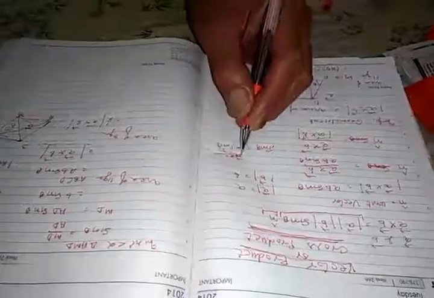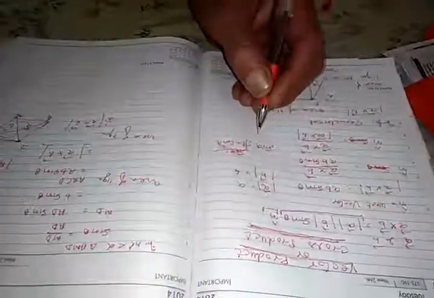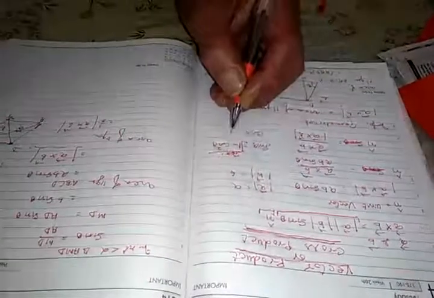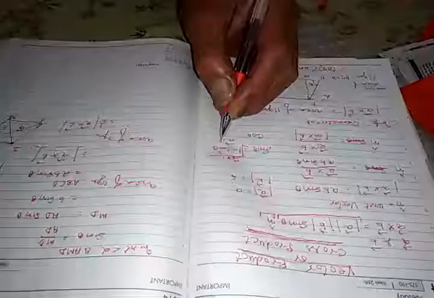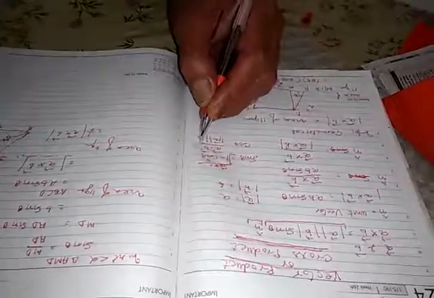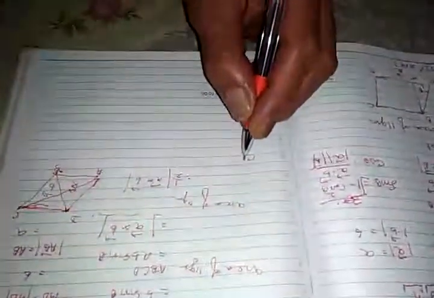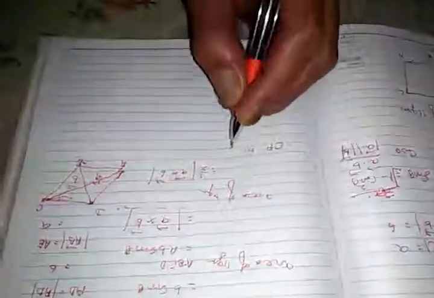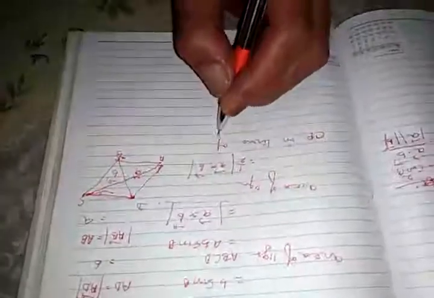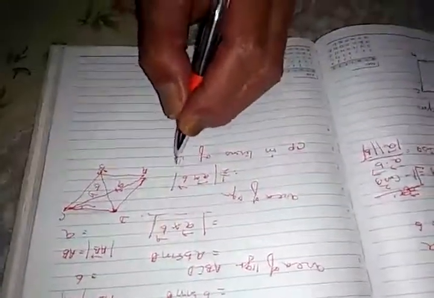Simply, you can calculate the cos theta from the dot product. The cos theta is equal to A dot B over magnitude of A into magnitude of B. Like this. Okay, now cross product in terms of its components.